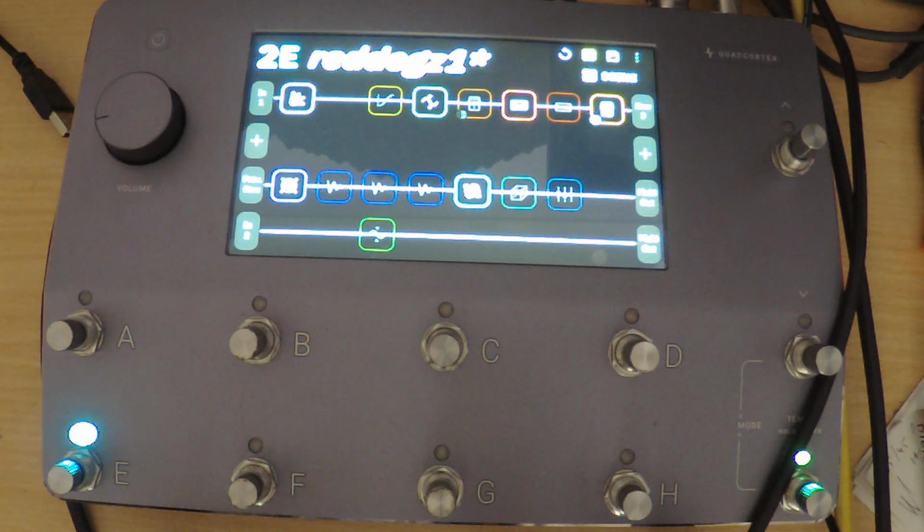So that's a clean sound. I say clean, it's got a certain amount of fluff on it.